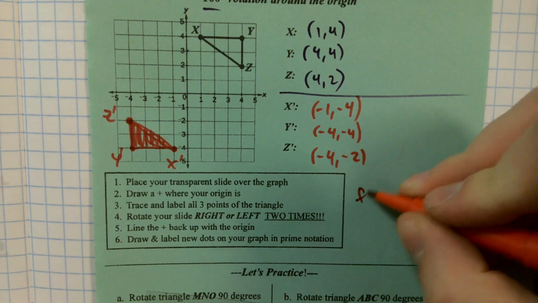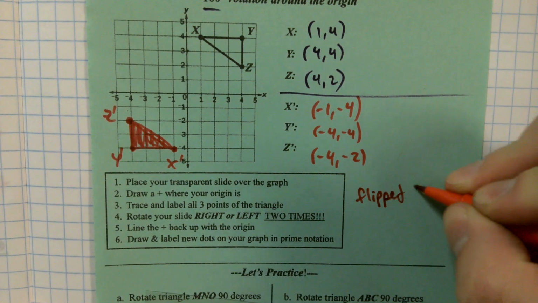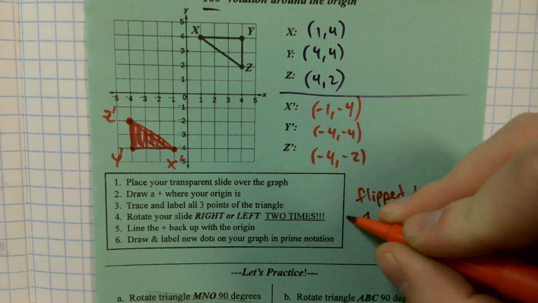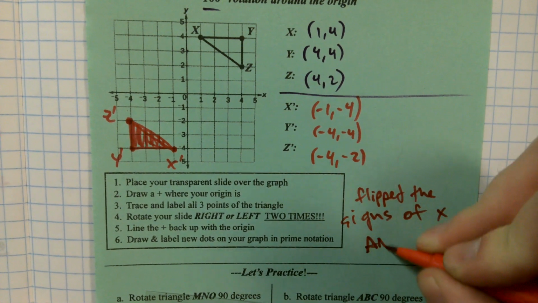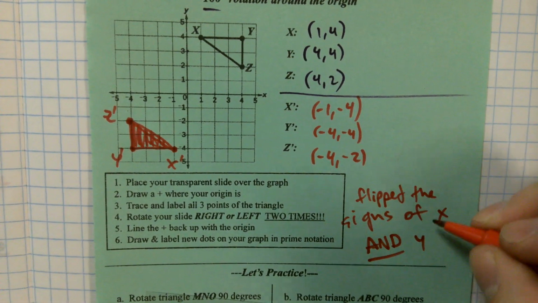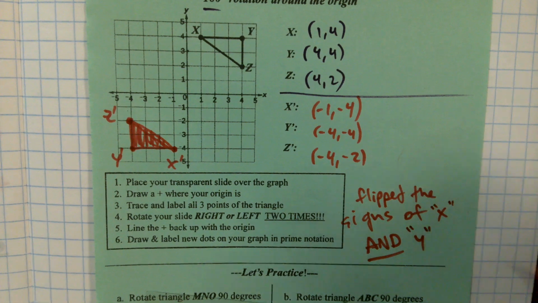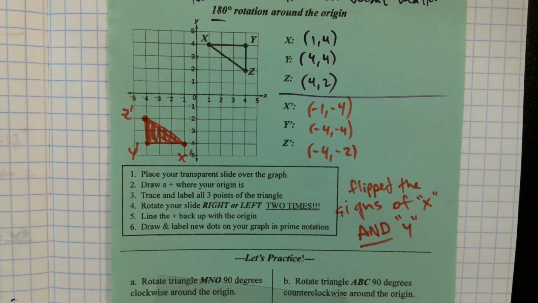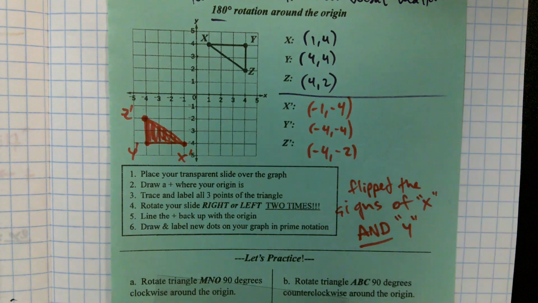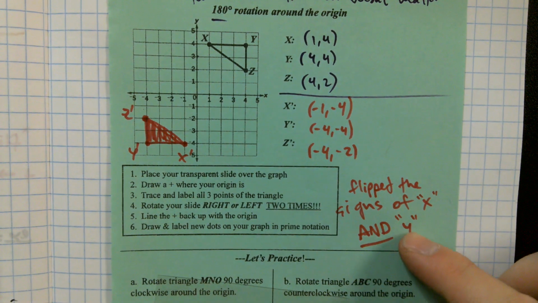We just flipped the sign of X and of Y. Did we change what order they're in? No. The X still goes first, the Y still goes second, but my positives became negatives. If they were all negatives, they would all become positives, right? So it doesn't just mean we're making it negative. We flipped the sign.